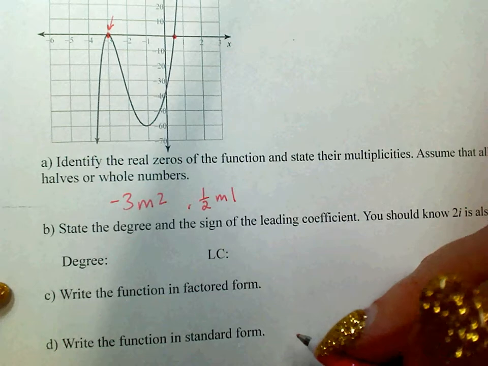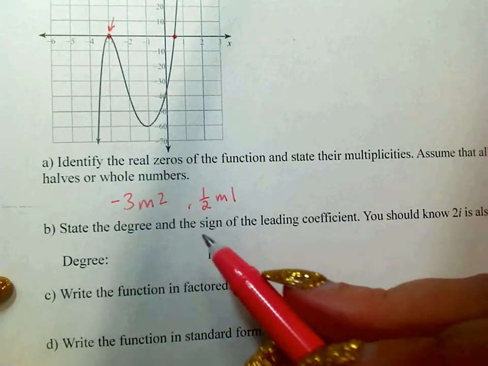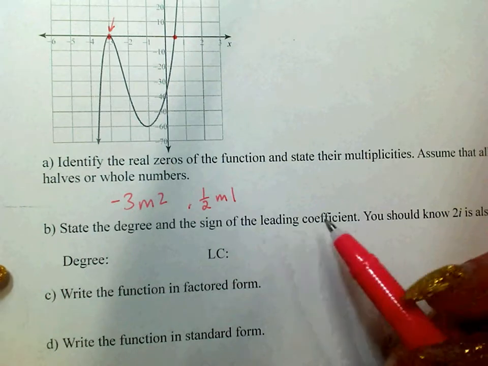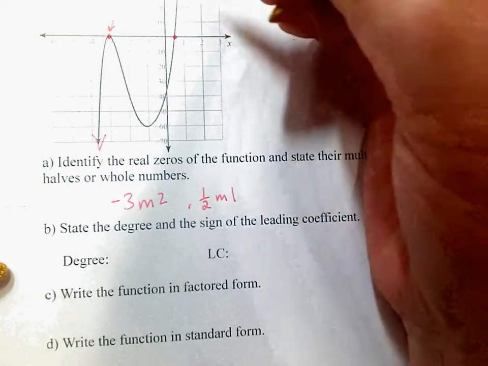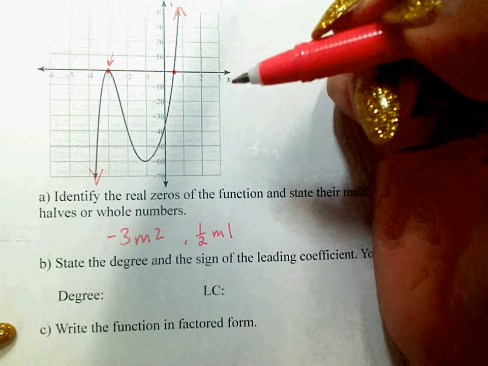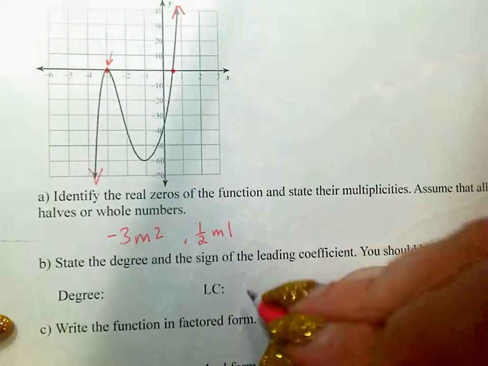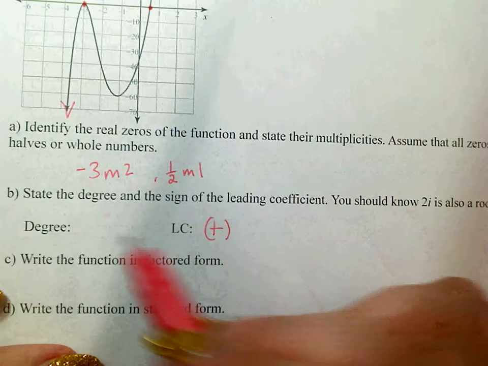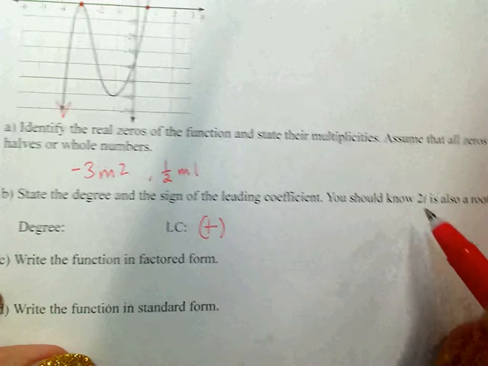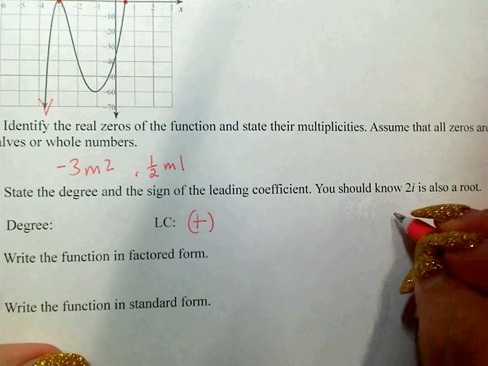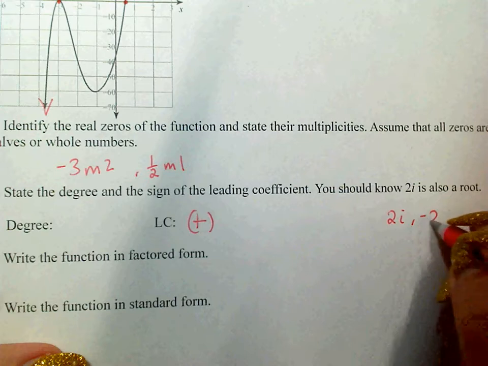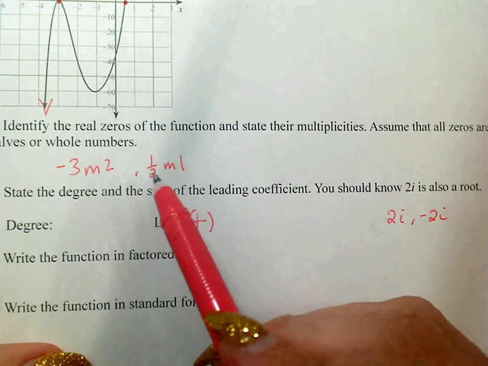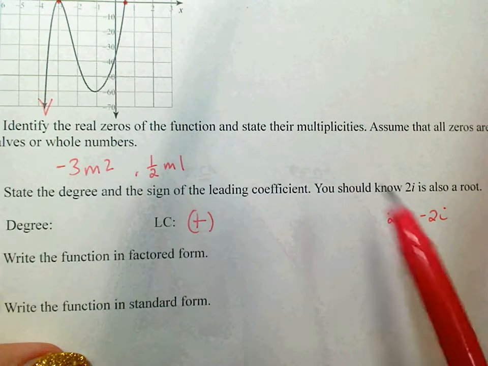It says state the degree and the sign of the leading coefficient. So first off, let's go leading coefficient. This is starting down and ending up. So I know that this is in general going up from left to right, which means the sign of the leading coefficient is positive. It also says in order to determine the degree, you should know that 2i is also a root. Well, if 2i is a root, then so is negative 2i, which means as far as determining my degree, I have 2 roots right here, 1 root right here, and then I have 2 more. So I have 2, 3, 4, 5 roots, which means my degree is 5.